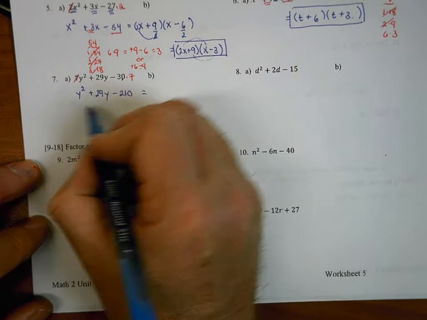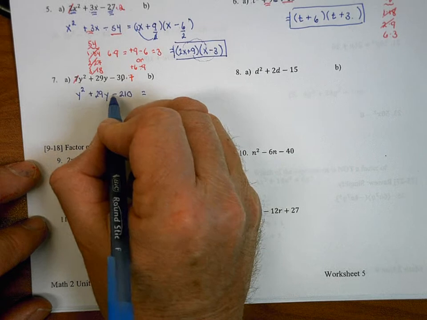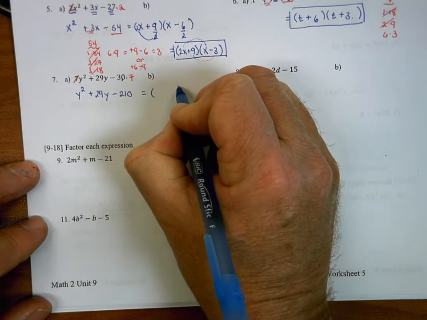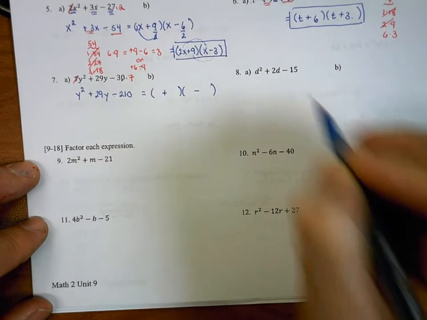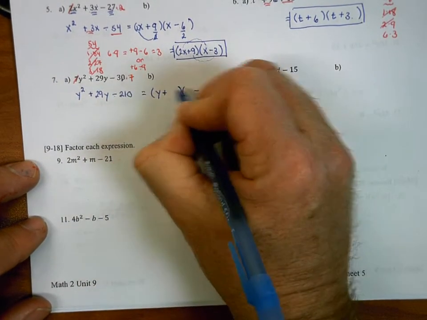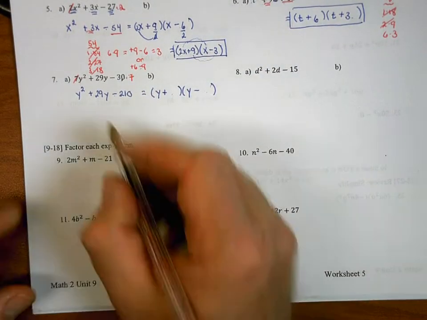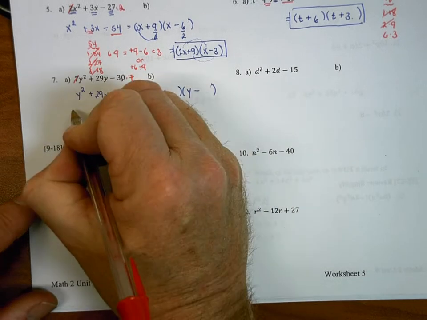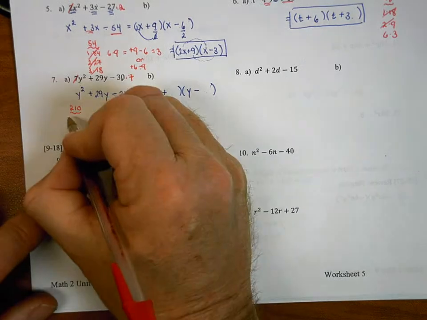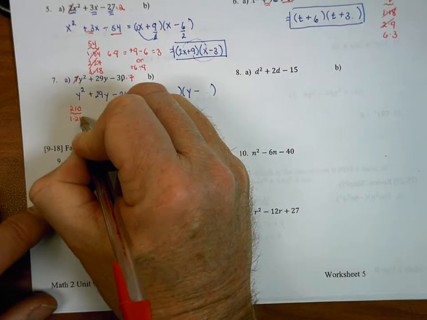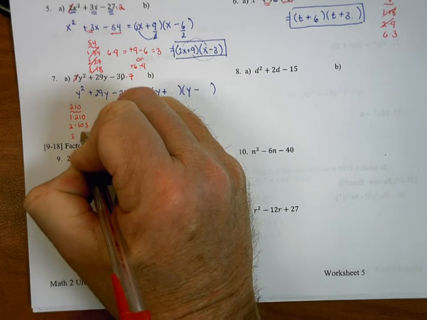Okay, so now I have a trinomial with no leading coefficient. It's a plus minus trinomial. So I know that a plus minus trinomial will factor into a plus and a minus. Okay, my first term in each of my factors is going to be y and y. And to find out my numeral terms of my factor, I need to take my last term of my trinomial, 210, and I need to find pairs of numbers that multiply to make 210. 1 and 210, 2 and 105, 3 and 70.